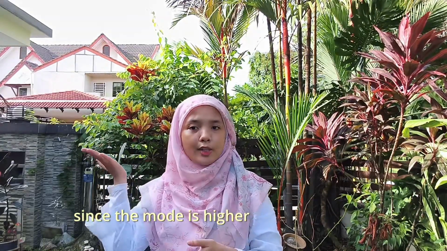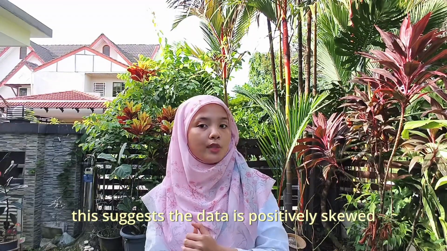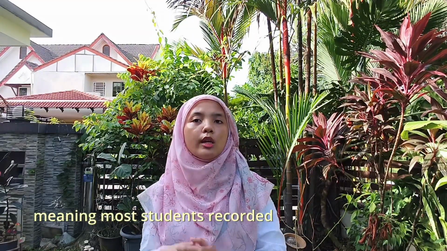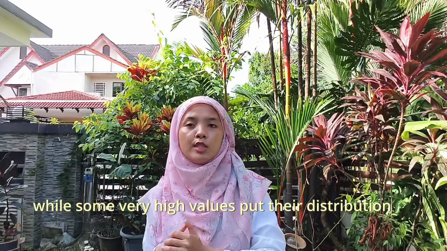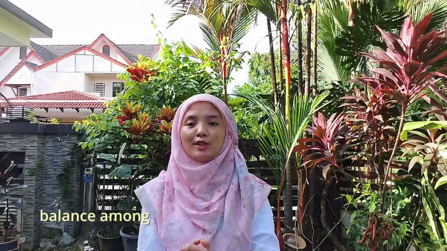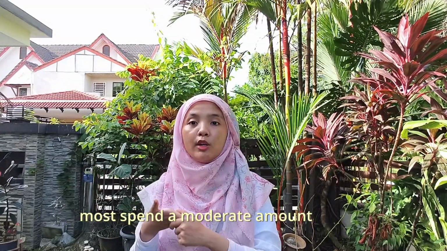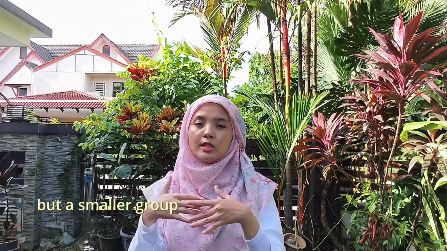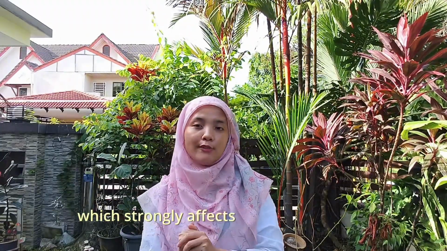Since the mode is higher than the median, this suggests the data is positively skewed, meaning most students recorded lower screen times while some very high values moved the distribution to the right. This proves that screen usage patterns among students are not evenly distributed. Most have a moderate amount of time, but a smaller group spend extremely long hours on their devices, which strongly affects the overall results.